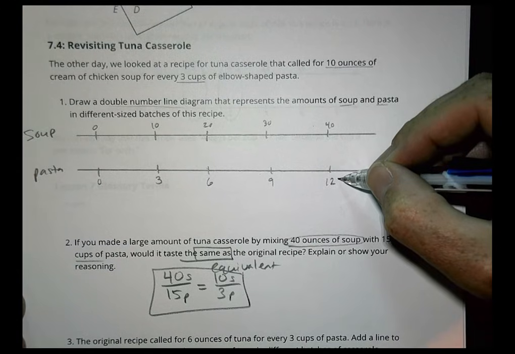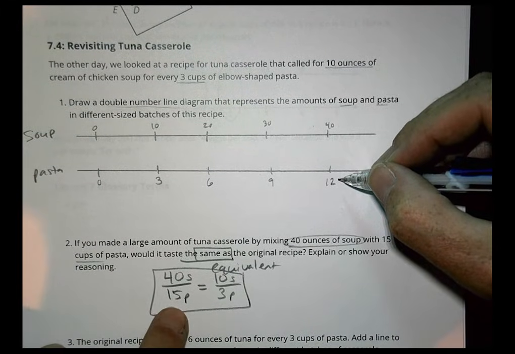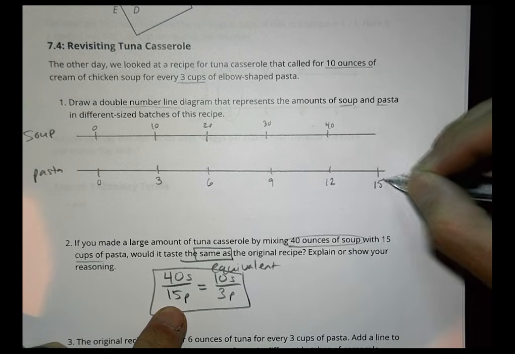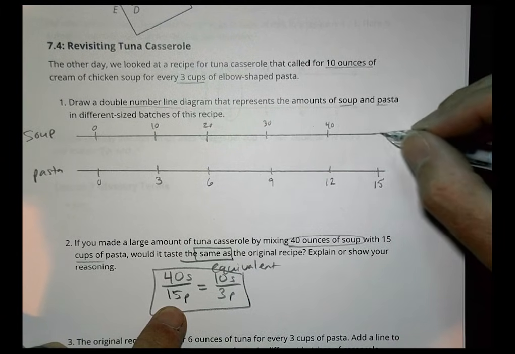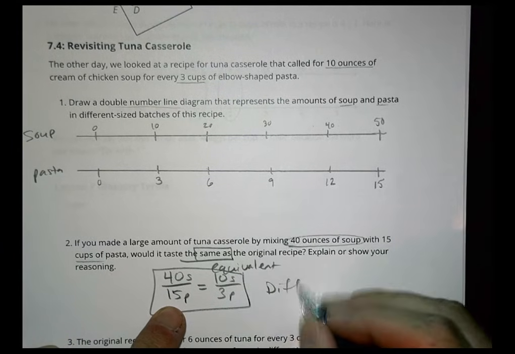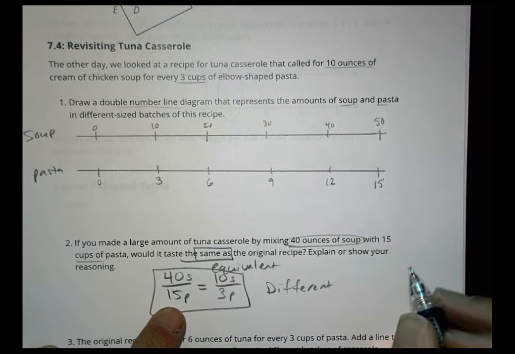12. That is not going to be 15, right? 15 would be over here, counting up another one. 15 would line up with what? 50, actually. So this would be a different taste. It would not be the same recipe. Just not going to quite work out there.